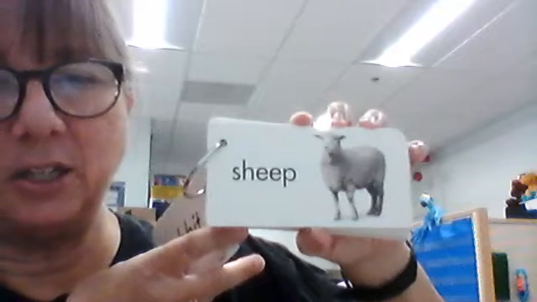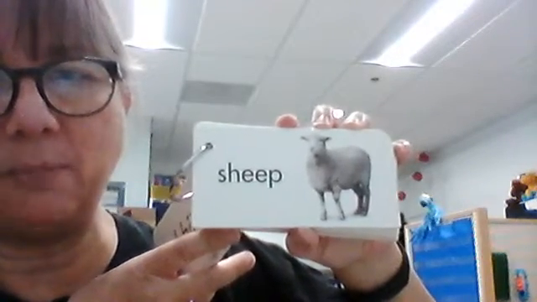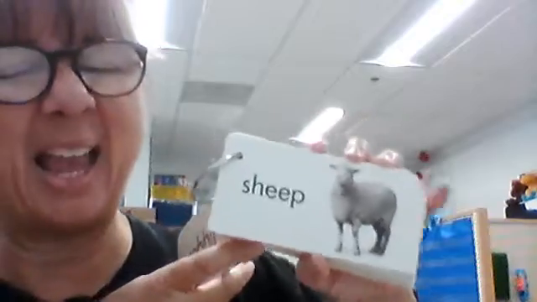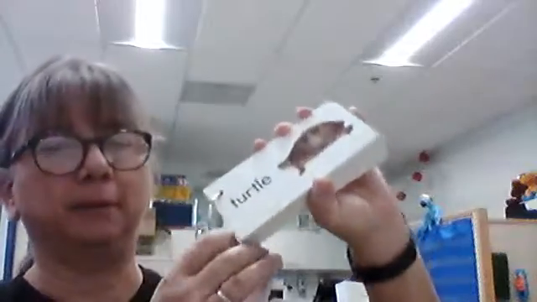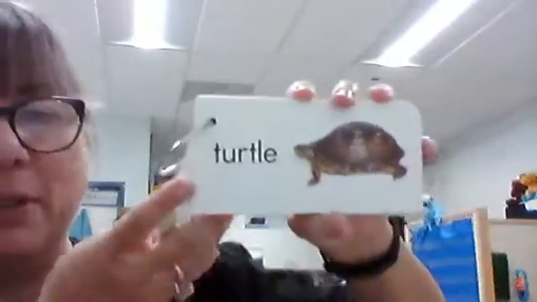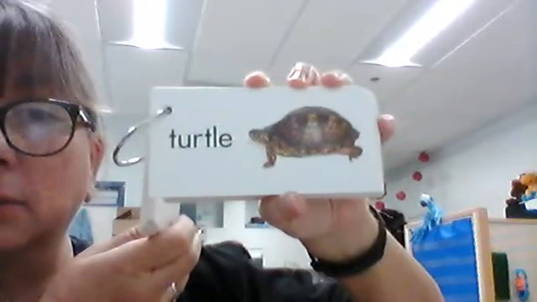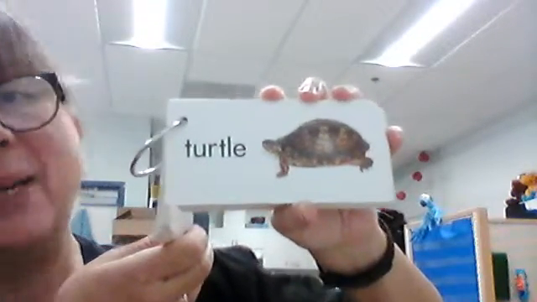What about this? Sheep. Has anyone ever had a pet sheep? They're loud. I haven't had a pet sheep. They go, meh, meh. How about this one? Turtle. Have you had a pet turtle? I had a pet tortoise when I was little. They live to be very old. They bury themselves in the yard. They dig and they hide, and then you find them later. Much later.